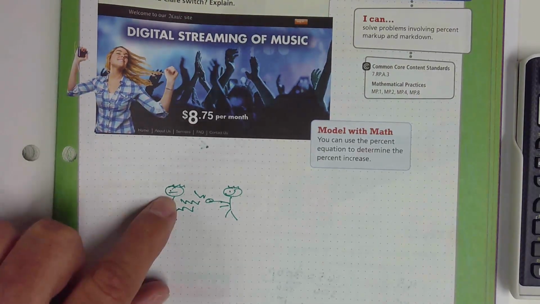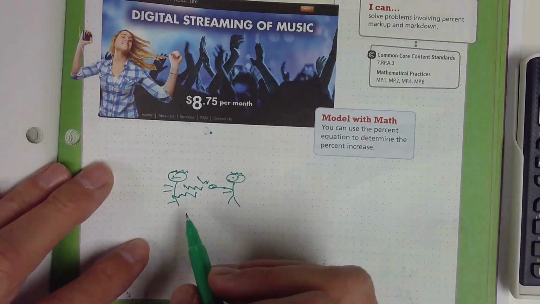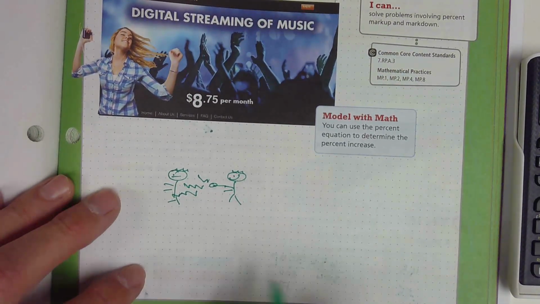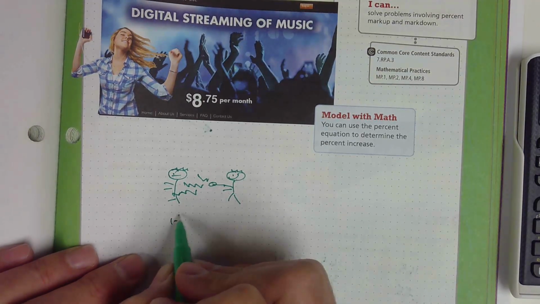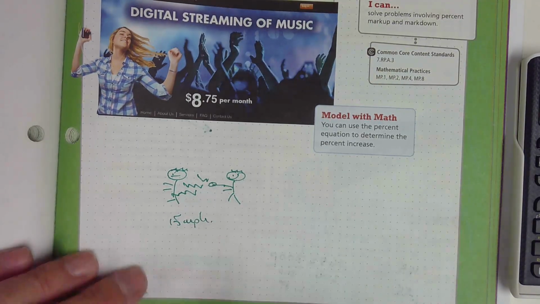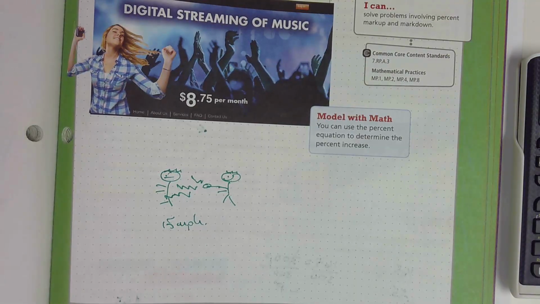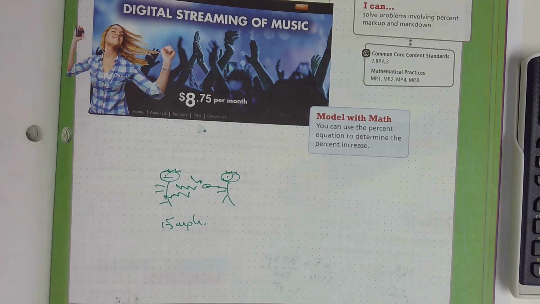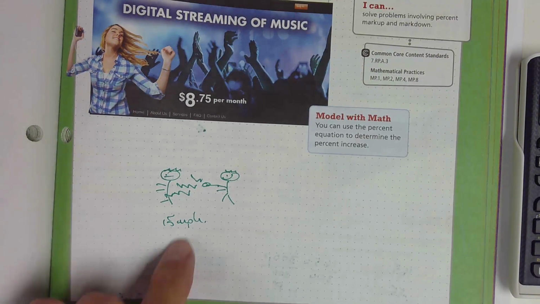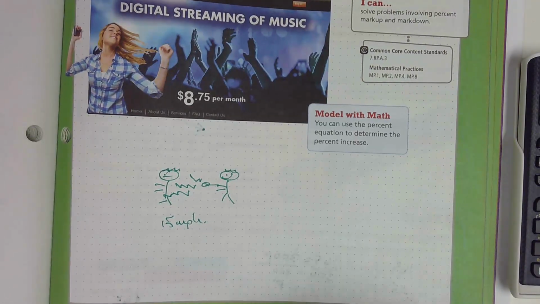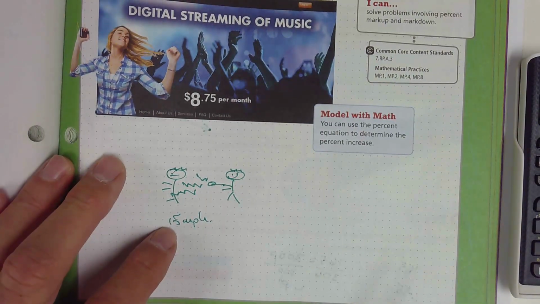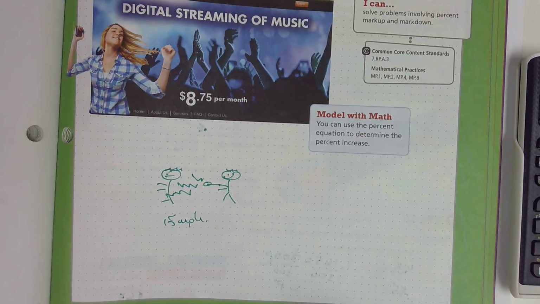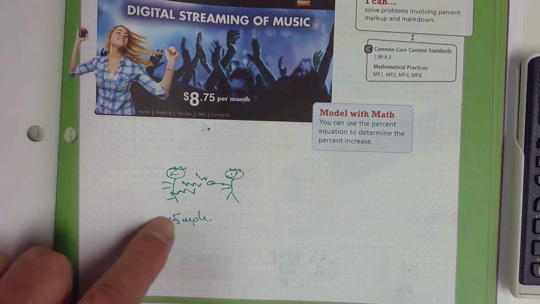Okay, and so Meredith is running at, let's say, 15 miles per hour. That's probably pretty quick for a seventh grader. I think the fastest a human can run is about 27 or 28 miles an hour. So that's pretty quick. So he's running at 15 miles an hour.